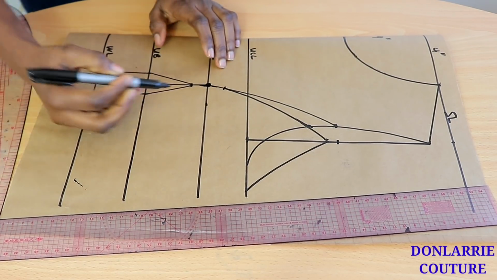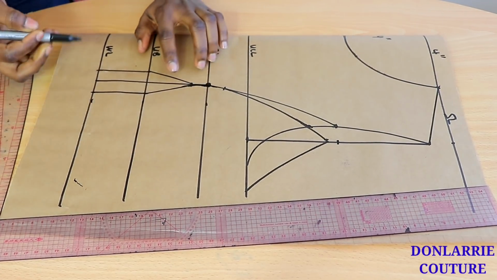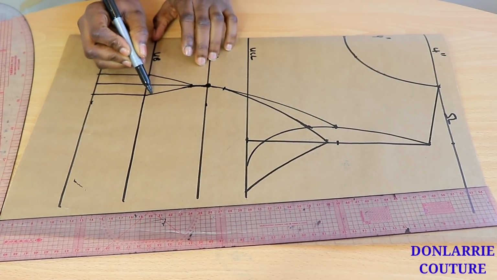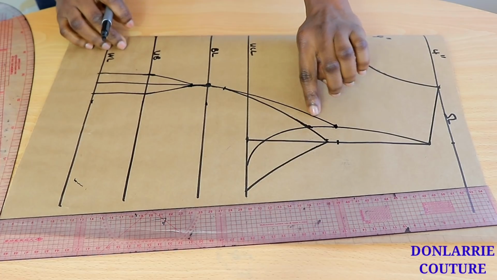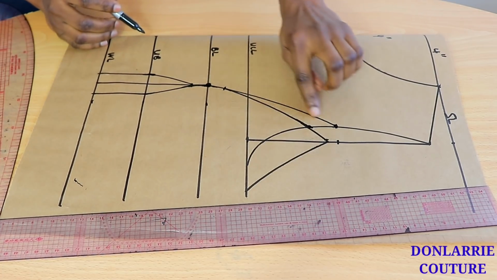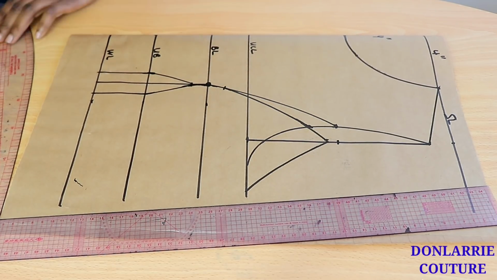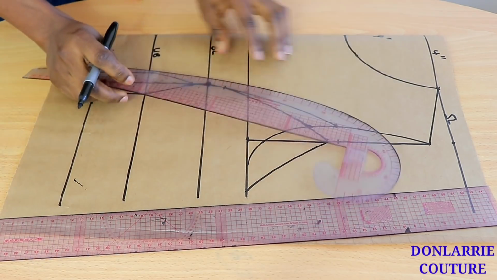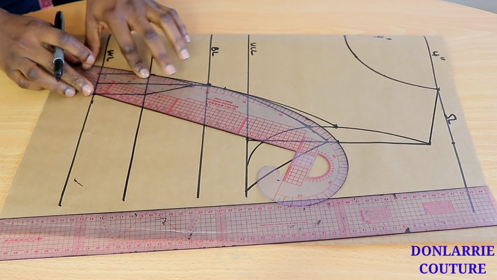So you create a kind of curved or round shape like this. Then you come to your under bust and also make it curve around there. So for this line, you will need to blend this line that is coming from the armhole to this line. So I'll just place my ruler like this. Then I will blend it together.